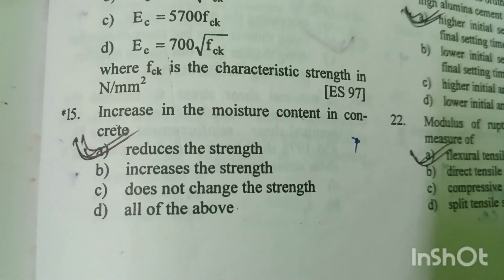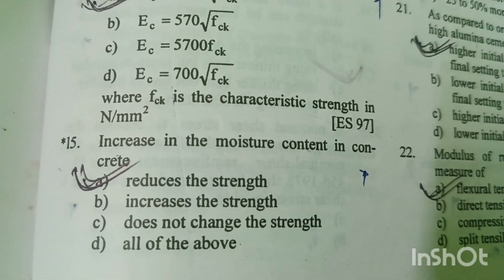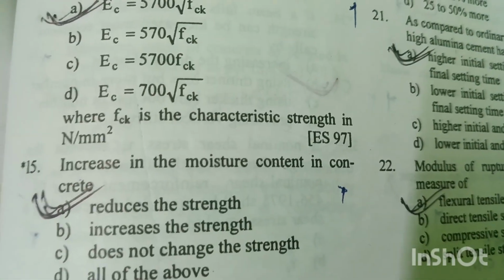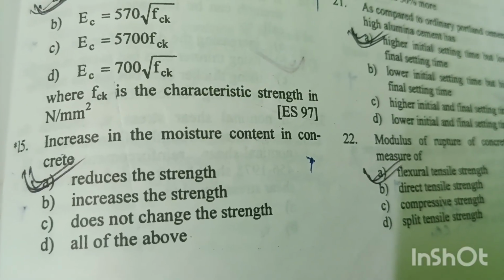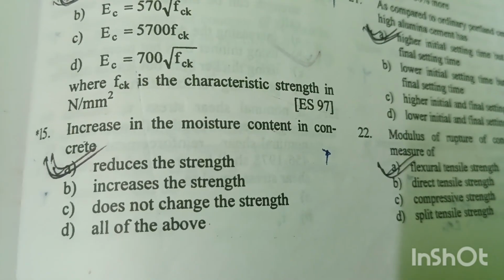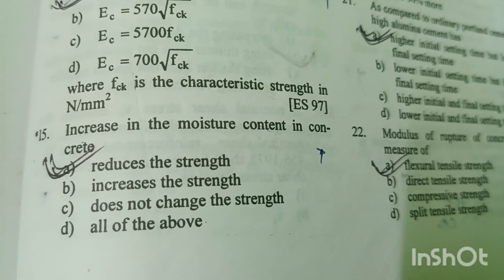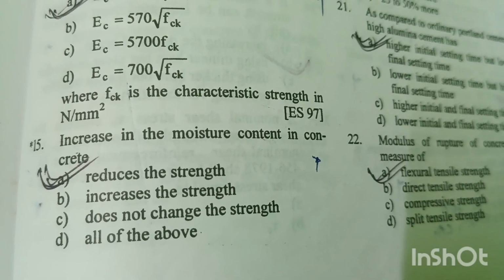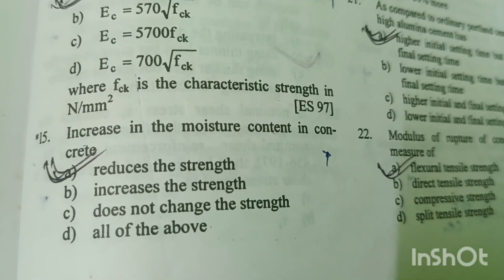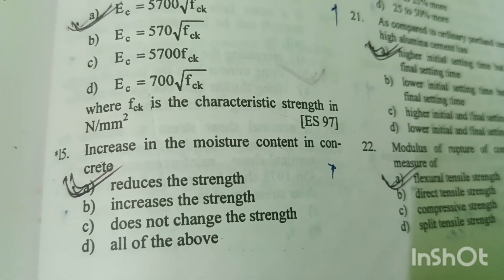Question number 15. Increase in the moisture content in concrete reduces the strength. Option A is right answer, because the excess of water creates space between the aggregates in the concrete and some voids are created, and after the water evaporates, the voids fill with air, entrapped air, which decreases the strength of concrete.